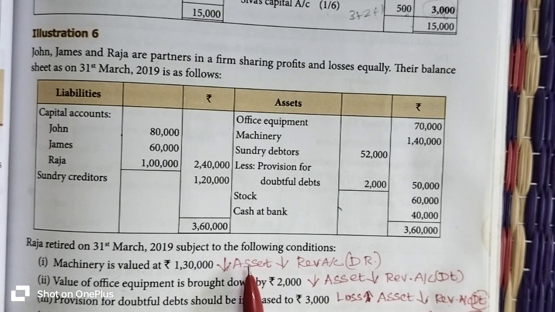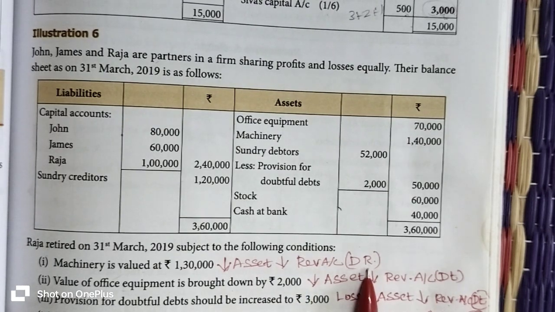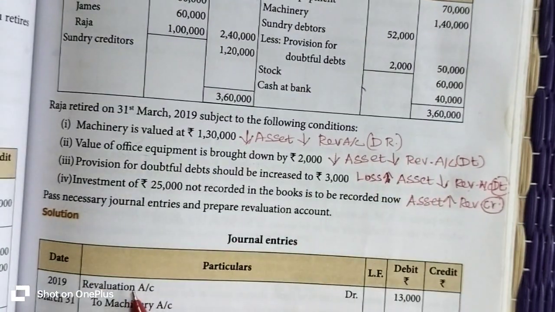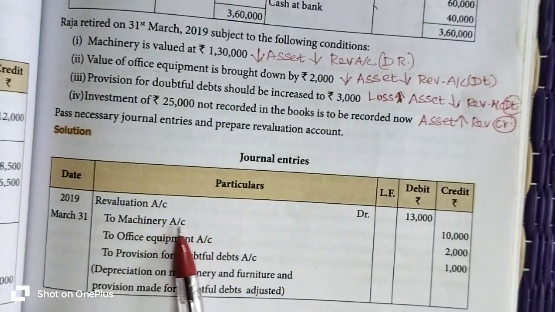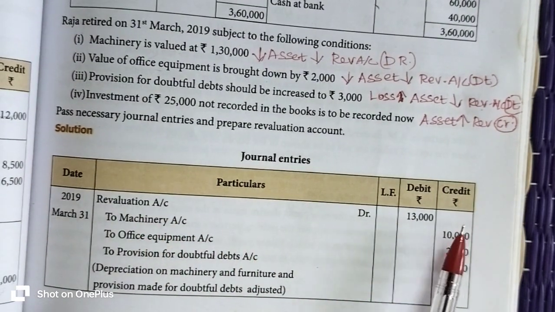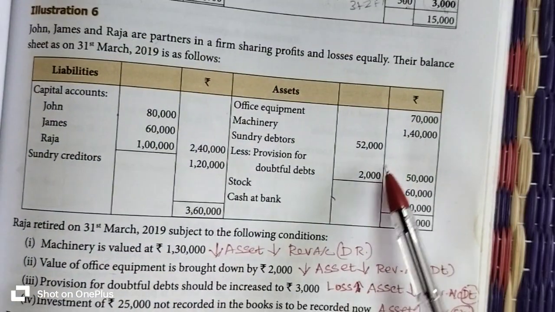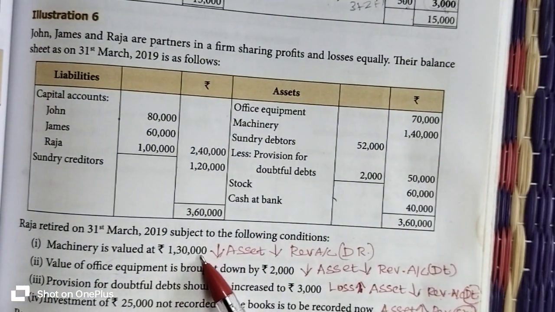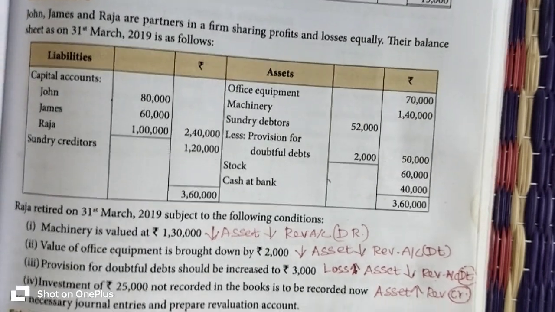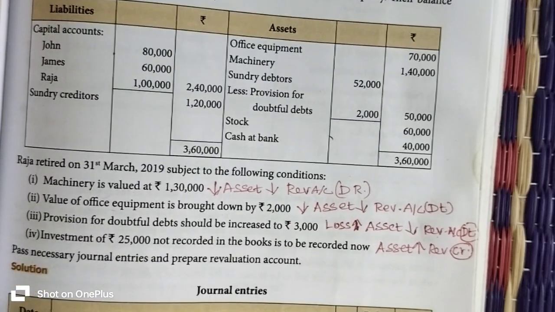So what is the format? Whenever an asset account decreases, the revaluation account is to be debited. So revaluation account debtor to machinery account 10,000 rupees. We have to enter here the difference between 1,40,000 and 1,30,000. You will get 10,000 rupees. So revaluation account debtor to machinery account 10,000 rupees, and pass it into the journal entry.